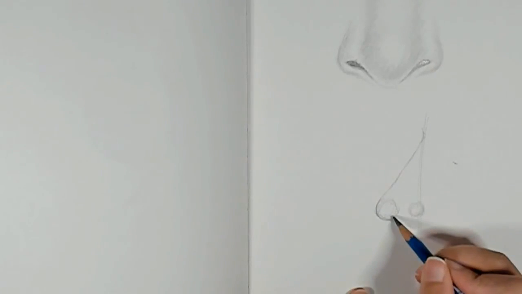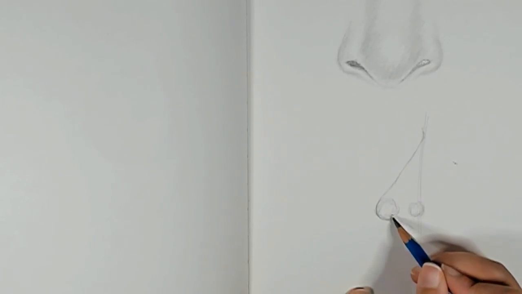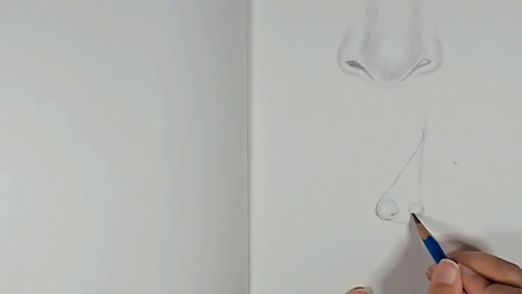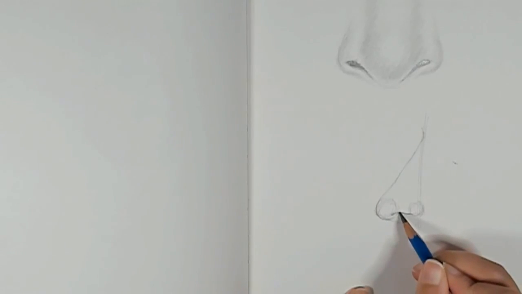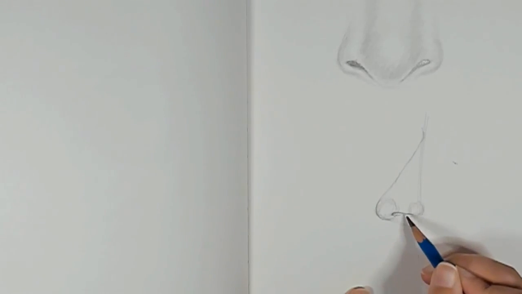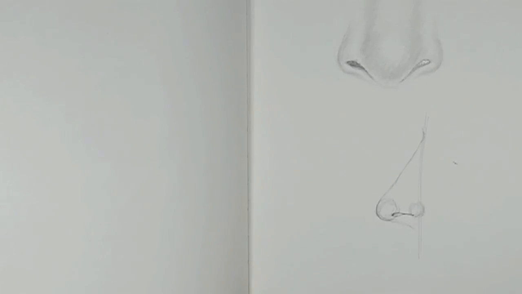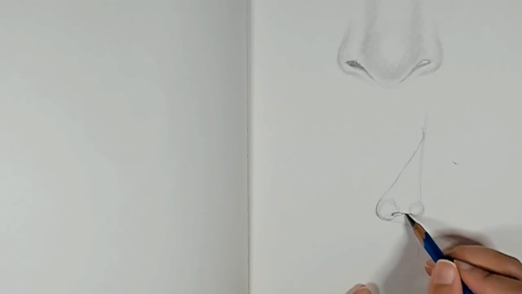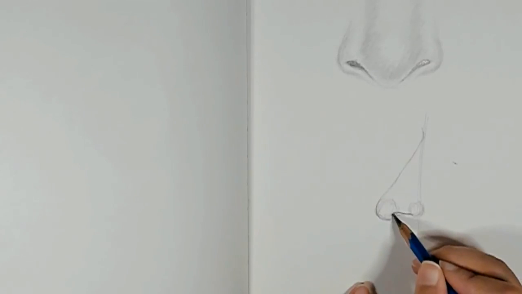Okay, and then from here you do this elongated number 6 shape, like that. And again, like I said earlier, just the top part, and then below you shade.